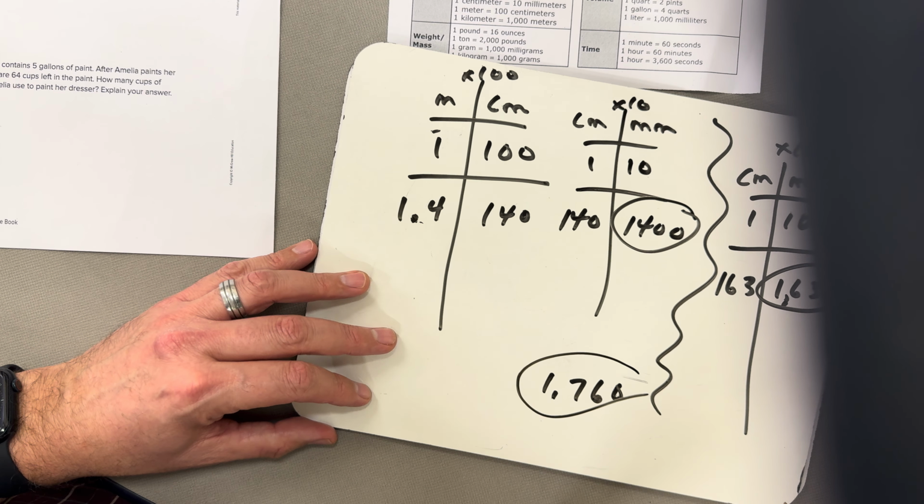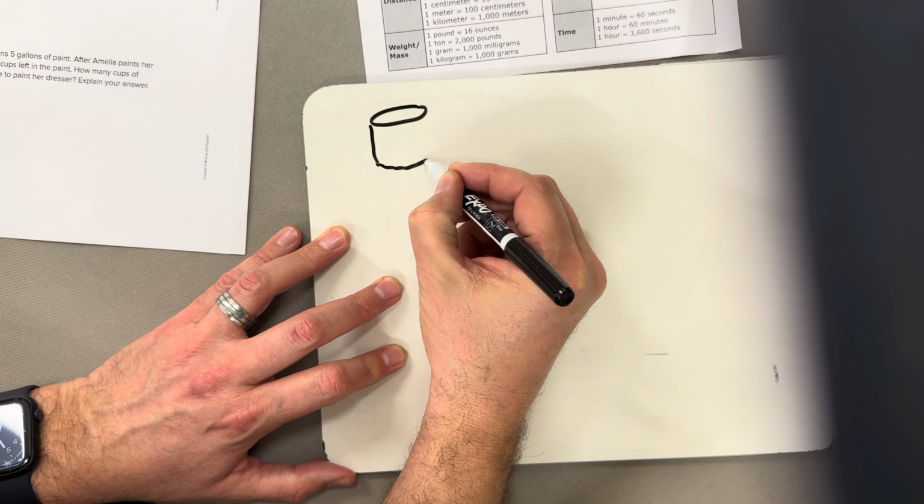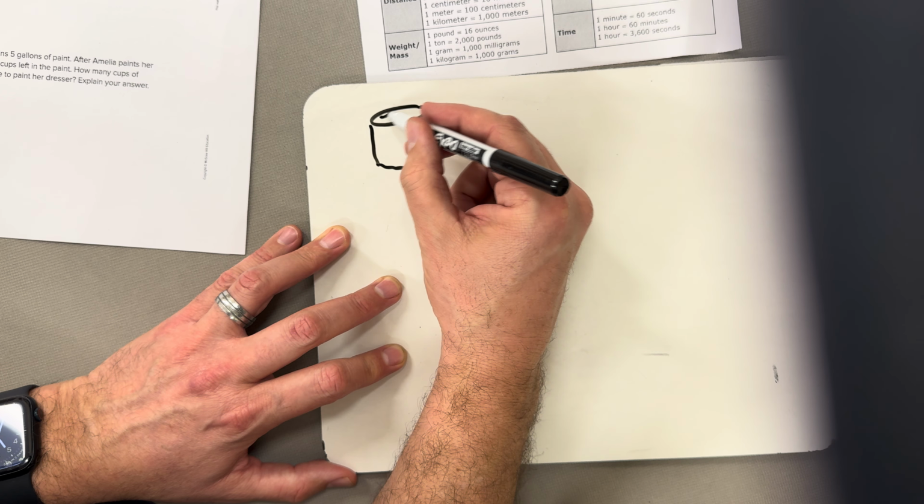And then number 12, talking about a paint bucket. This is just a simple conversion problem, but we got to figure it all out, right? It's pretty simple if you understand how to do conversion. So if a paint bucket, and again, this is where I told you, you can draw a paint bucket, get your practice drawing cylinders, all right?